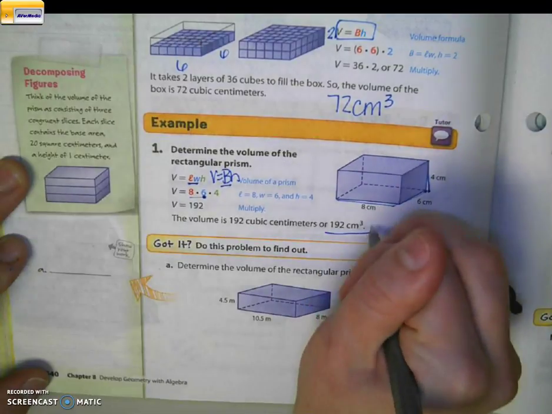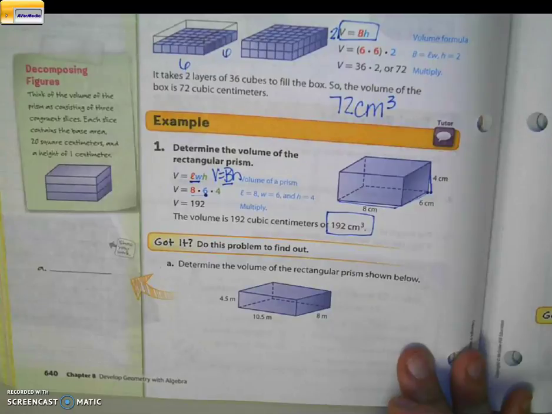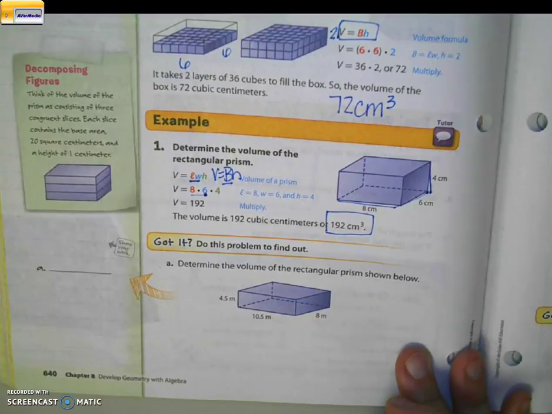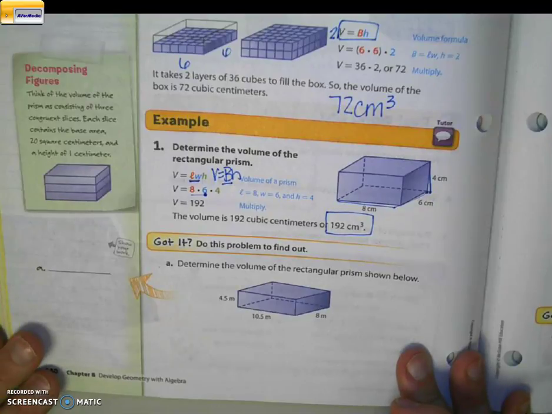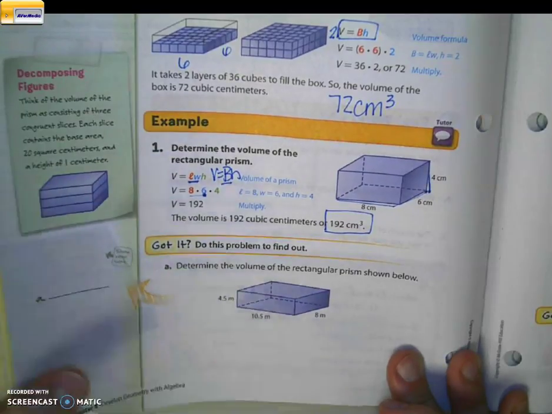And you can see when they labeled it as 192 centimeters cubed. Because again, we're not trying to figure out how long this is. We don't want to know the perimeter. We don't want to know how many tiles it would take to fill it up. But we want to know, if I had 1 centimeter by 1 centimeter cubes, how many of those cubes would it take to fill in this rectangular prism? Okay? Alright, so let's jump over and look at a couple examples with triangular prisms.